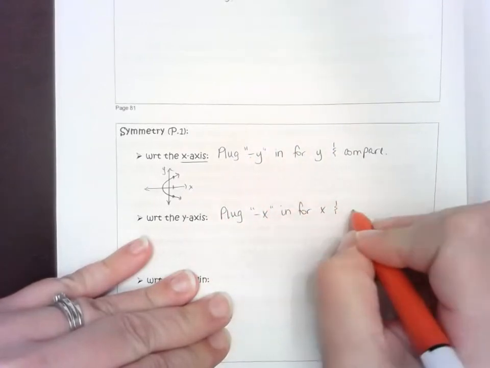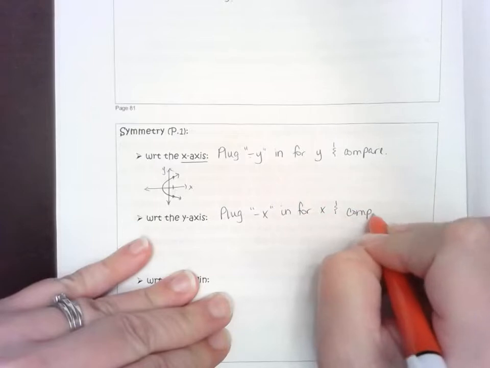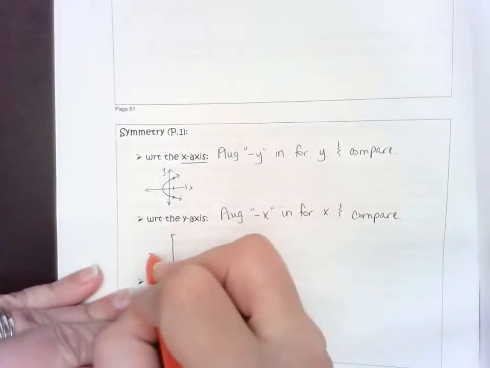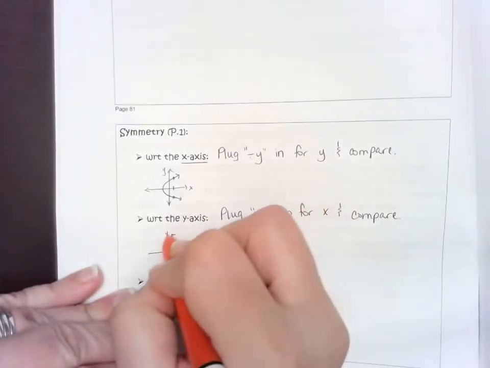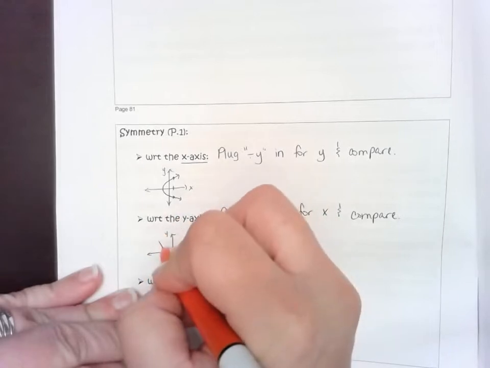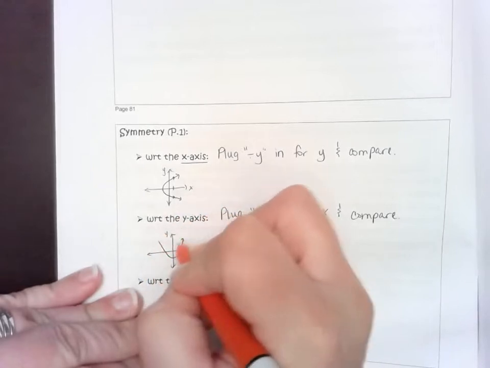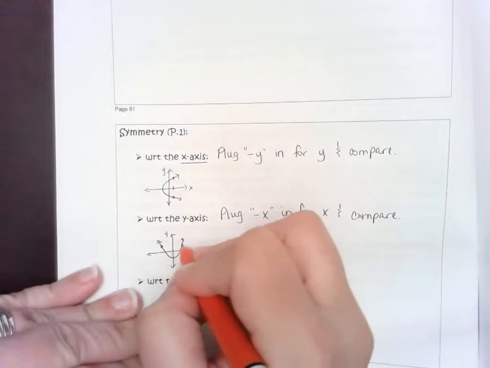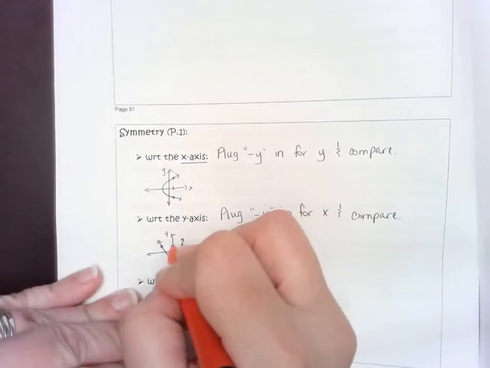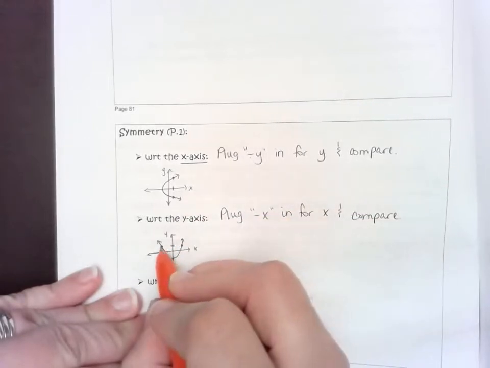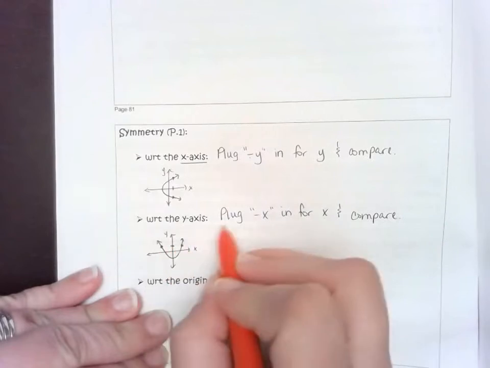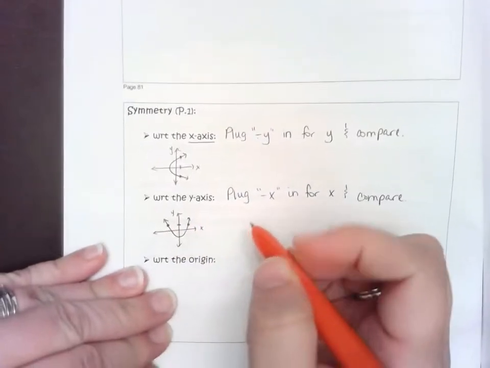in for x and compare. So a quick sketch of what that might look like, just a standard parabola. It's a good way to start. This point has a match over here. They have the same y value, but if I plug in negative x or positive x, I should get the same value. I should get something that is equivalent.